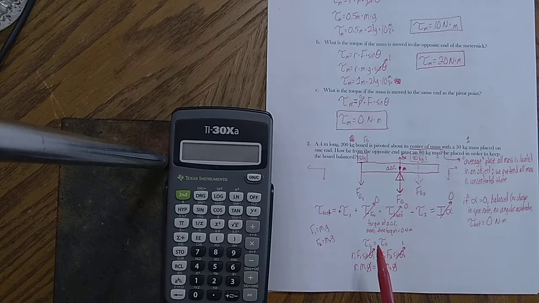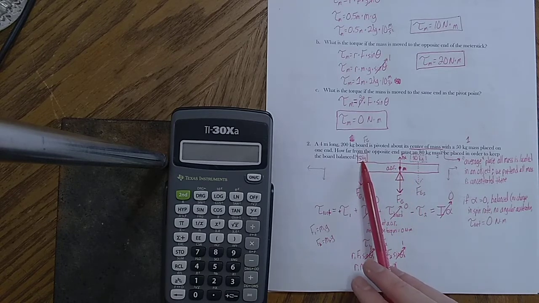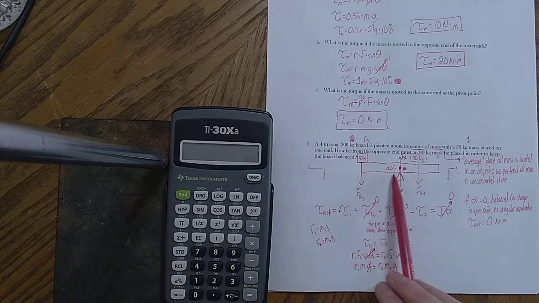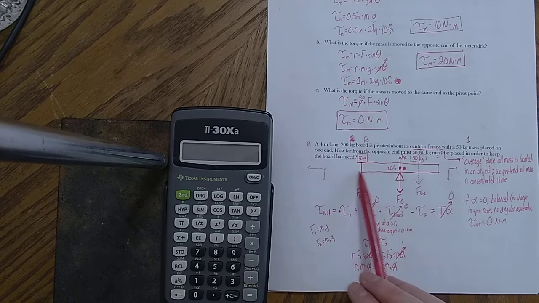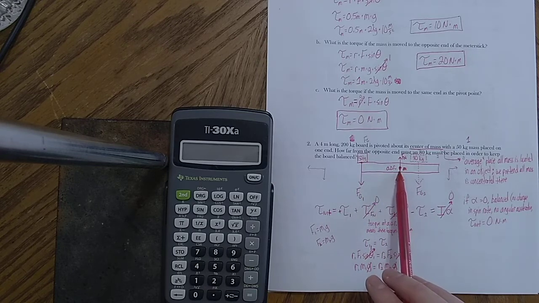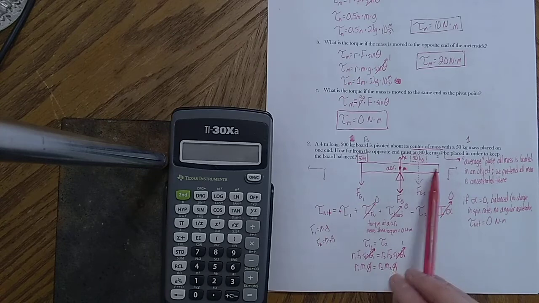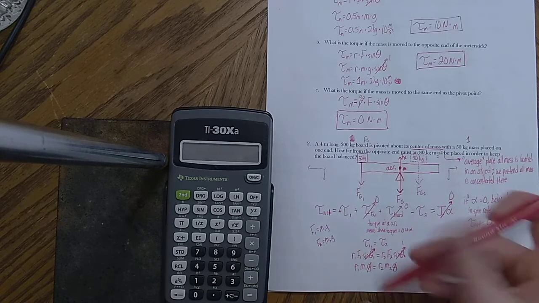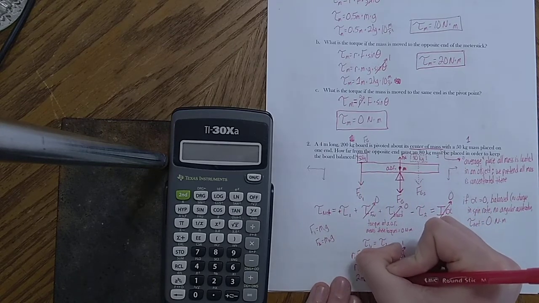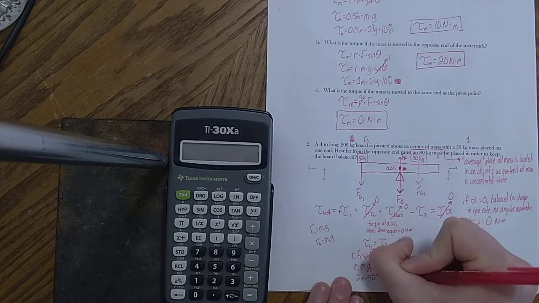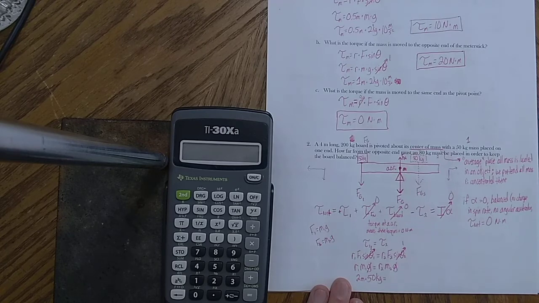R1 is the displacement from the axis of rotation to where object 1 is acting, where that force is acting. The board is 4 meters long. Object 1 is at one end of the board. The board is pivoted about the middle. Axis of rotation is right in the middle. That means if this whole thing is 4 meters long, this has just got to be 2 meters. So R1 must be 2. M1 is the mass of object 1 causing this rotation, 50 kilograms.